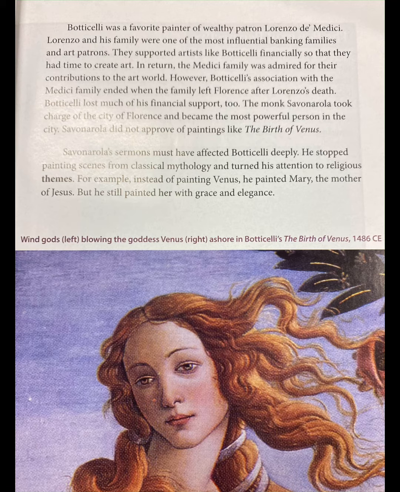Wind gods, left, blowing the goddess Venus, right, ashore in Botticelli's The Birth of Venus, 1486 CE. The power of perspective. The architect Brunelleschi inspired Renaissance artists when he developed the mathematical rules for perspective, a way of showing depth on a flat surface.